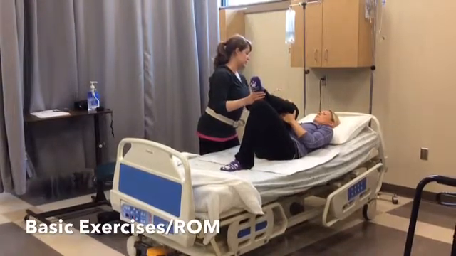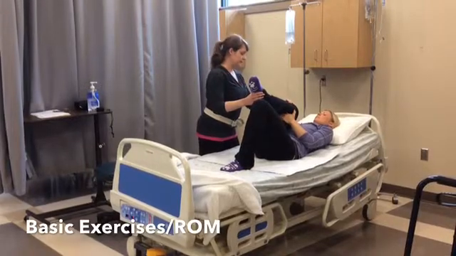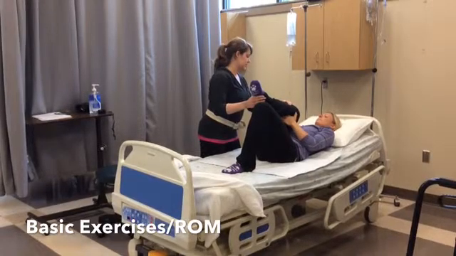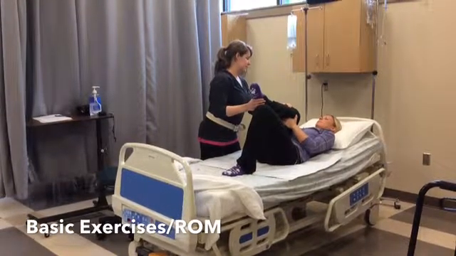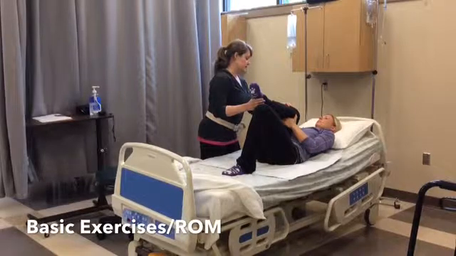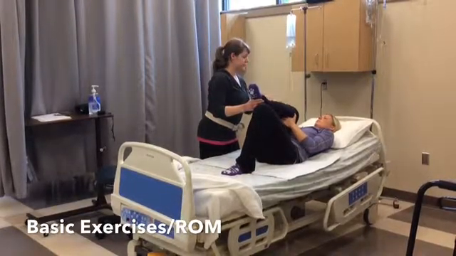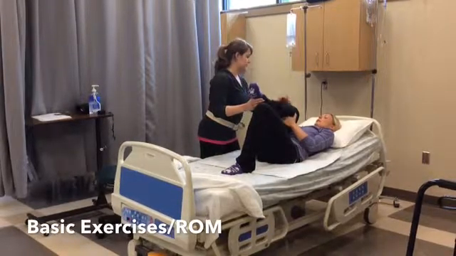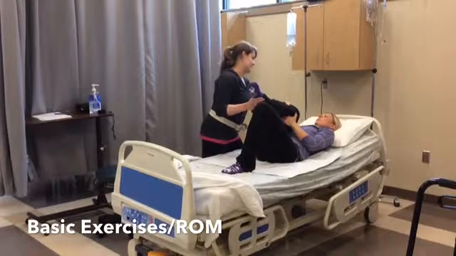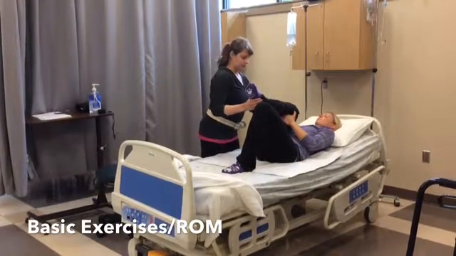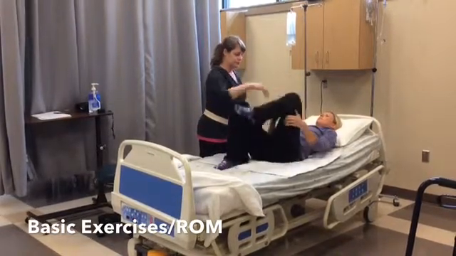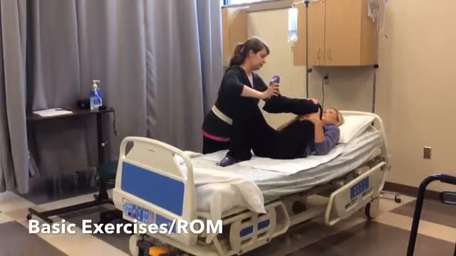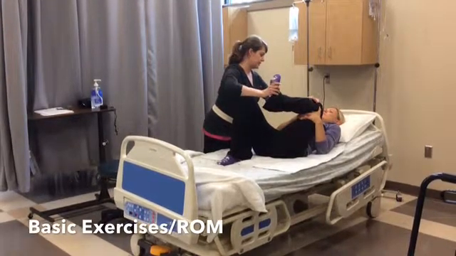You're also going to be working on some range of motion, some basic stretching and strengthening type exercises that are done in the bed or on a mat table in more of an acute, subacute setting. And here you see she's doing some stretching with the patient, it looks like she's stretching those hamstrings, and she's stretching up in the thigh. You'll learn about ankle pumps and heel slides, quad sets, glute sets, bridging, knee to chest, just some basic exercises that you can do with your patient.